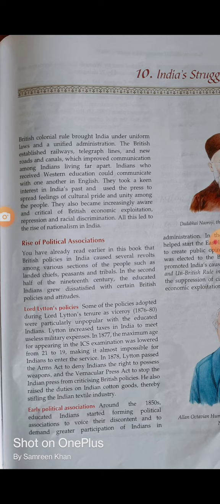Here the Britishers started making so many rules and policies so that they could acquire more areas, show their power, economically exploit the people, and show their racial discrimination. All these things were happening in India, which led to the rise of nationalism in India.